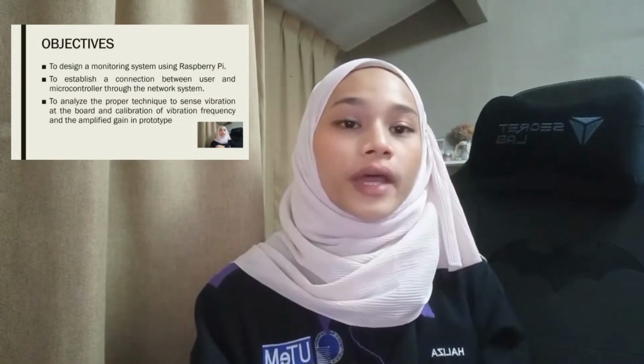My metric number is B09181027. Okay, I'm going to present about my project, which is to develop a vibration monitoring system using Raspberry Pi. The objectives of this project are, first, to design a monitoring system using a Raspberry Pi. Second, to establish a connection between user and microcontroller through a network system. That is where the VNC applies.